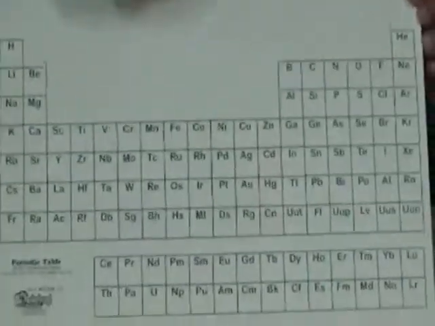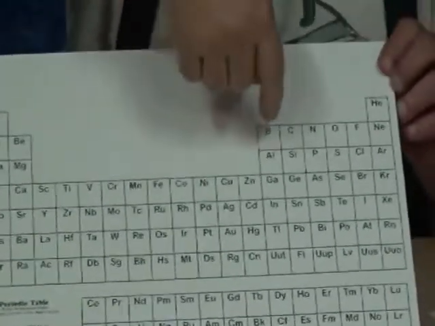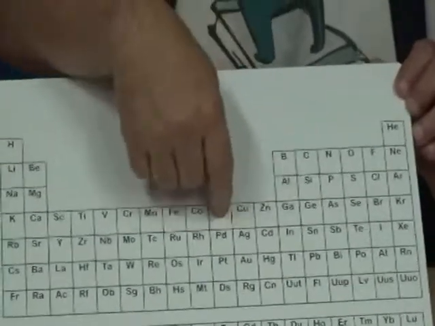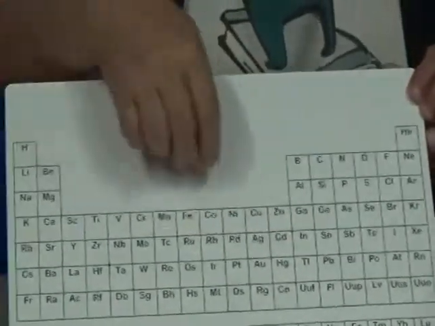In Japan, they have Japanese symbols for the words in the periodic table. So if there are any words up here, they'd be written in Japanese, but the symbols are the exact same thing. The periodic table in Japan or anywhere else in the world is going to look just like this. Okay?